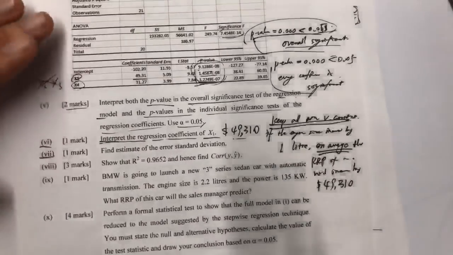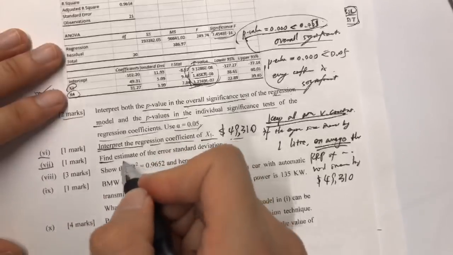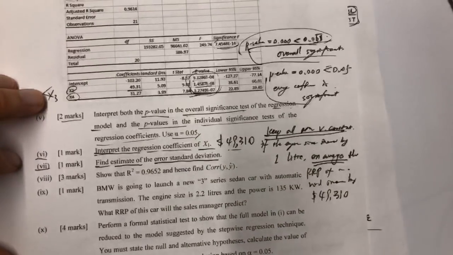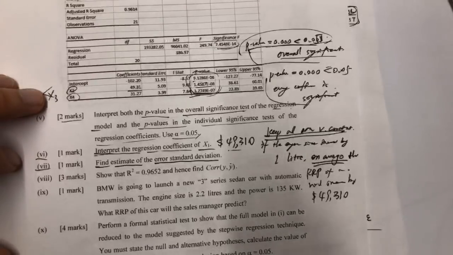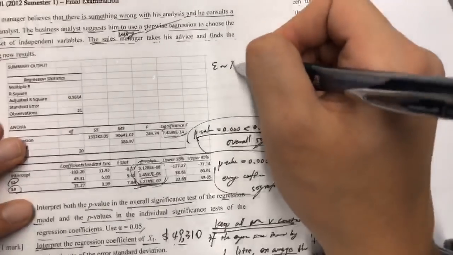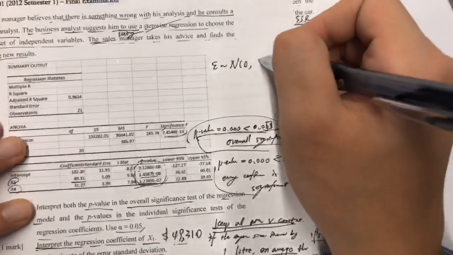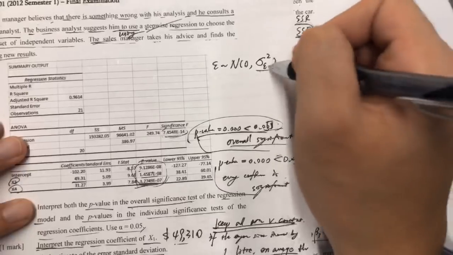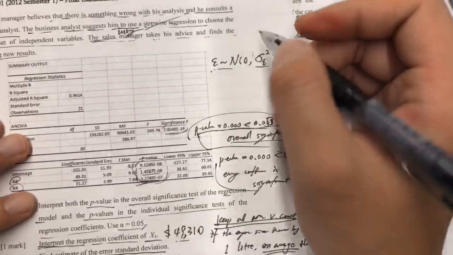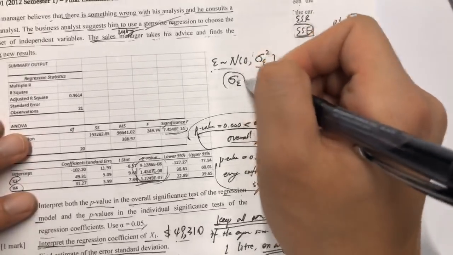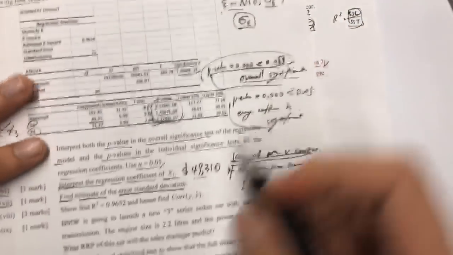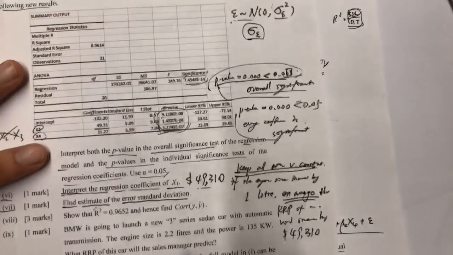Now, question number 7. It is asking us to find the estimate of error standard deviation. So the standard deviation of the error term and the estimate of it. And we know that the error term follows a normal distribution with mean 0 and variance of sigma epsilon squared, right? And so the standard deviation of the error term should be sigma epsilon. Therefore, what we need to find is an estimate. It's asking us to find the estimate of error standard deviation.